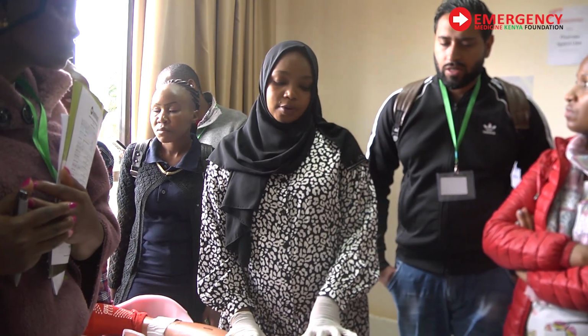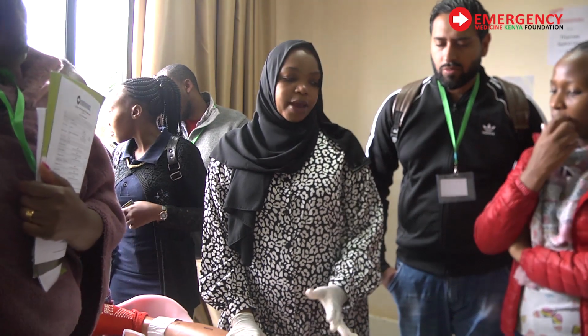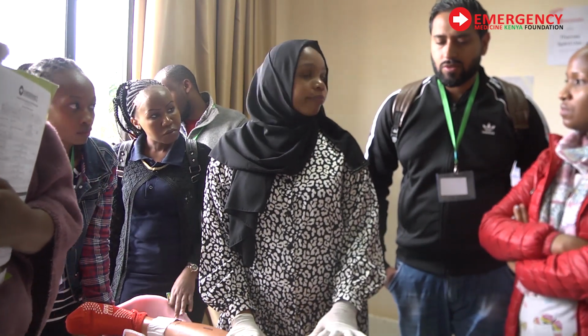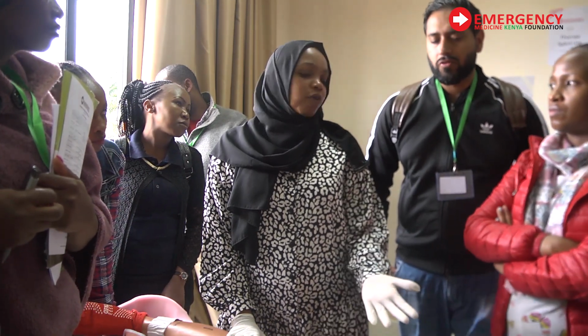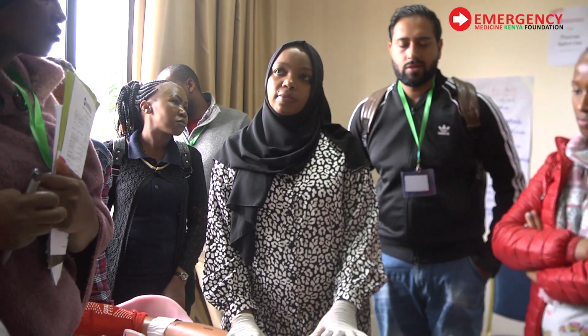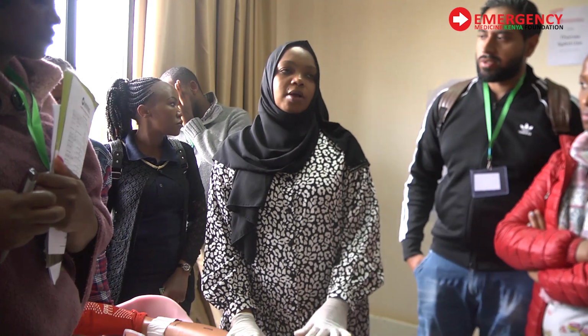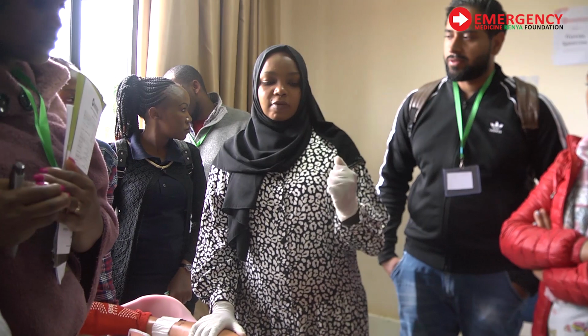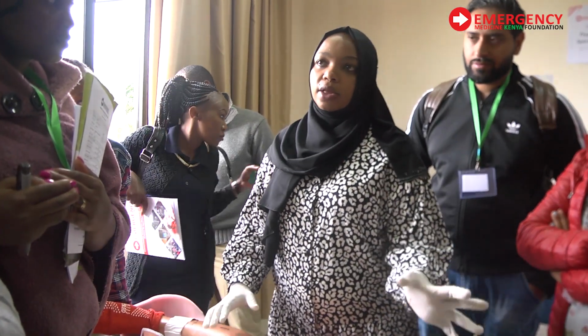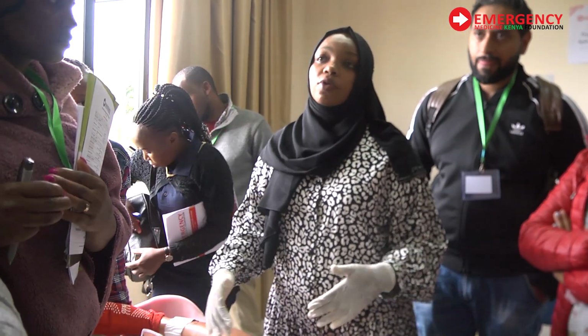Me, I normally use 15 to 20 mils of lignocaine, so we'll be using one to two mils of adrenaline, which is very small. You mix them together and you push. The adrenaline gives vasoconstriction, so the lignocaine lasts longer.